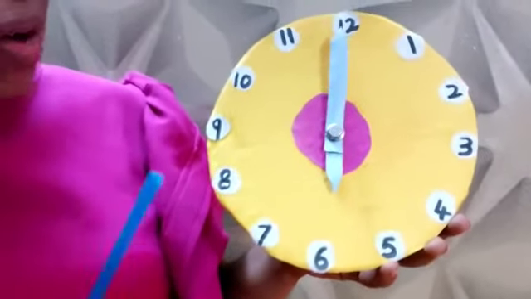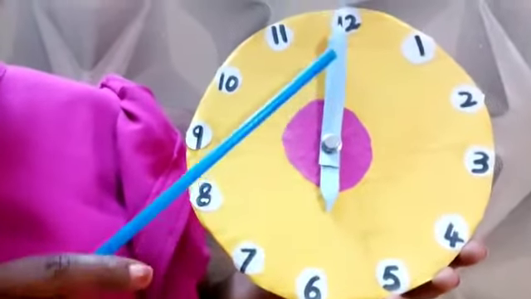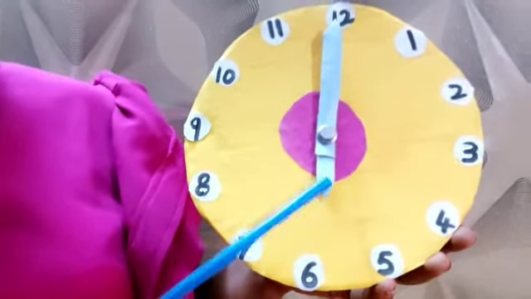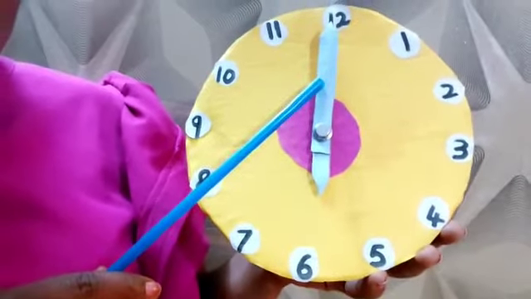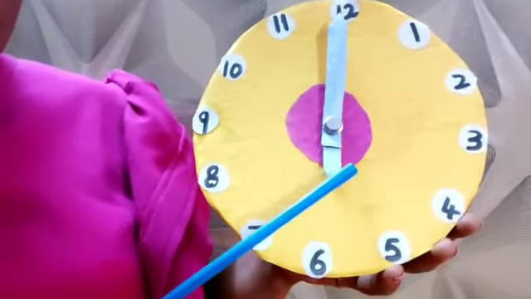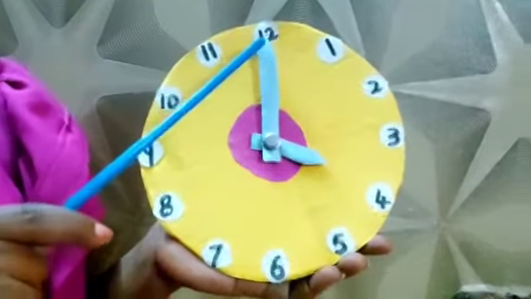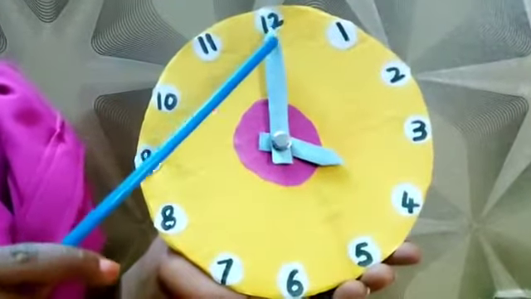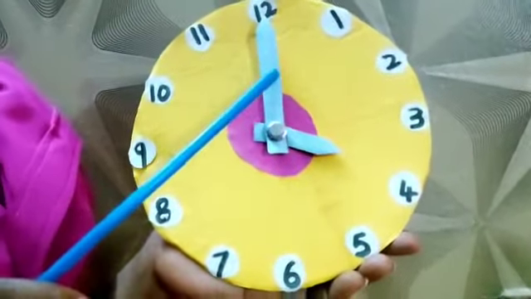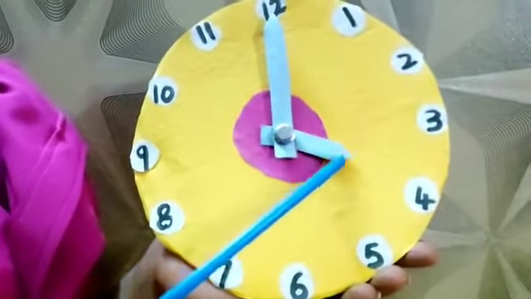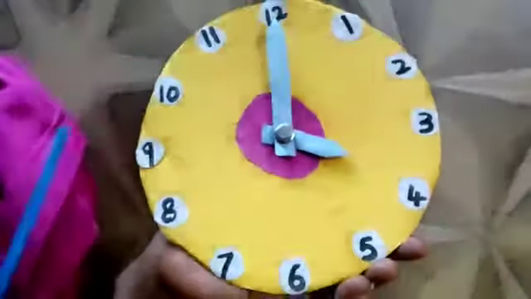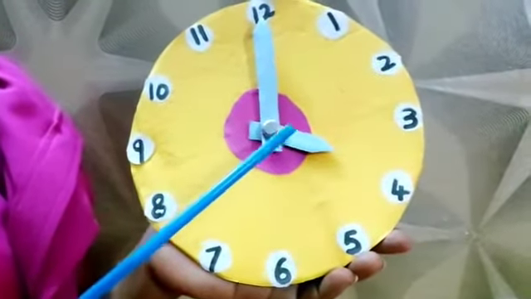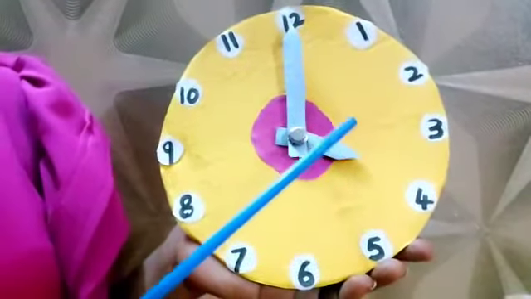Great. So now, on your clock, you have what we call the minute hand and the hour hand. You have the what? Minute hand and the hour hand. If you look closely, you will see the minute hand and the hour hand. The long hand is called the minute hand and the short hand is called the hour hand. Can we say that together? The long hand is called the what? Minute hand. And the short hand is called the hour hand.